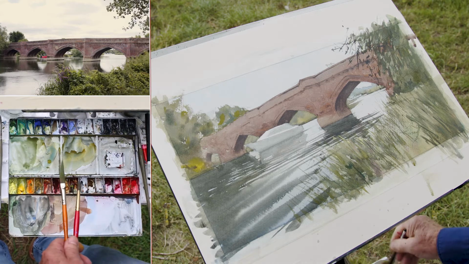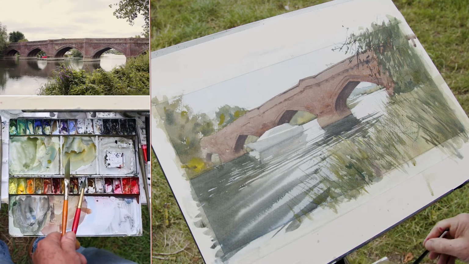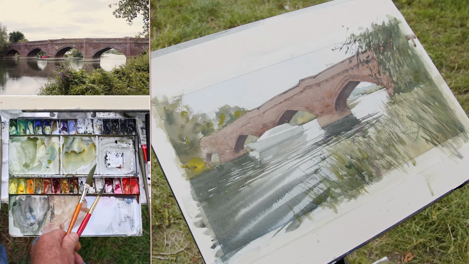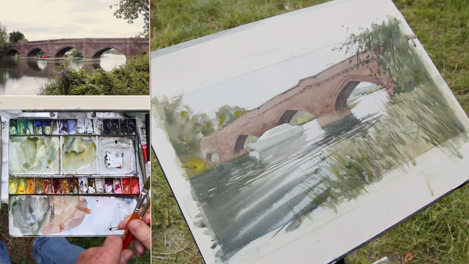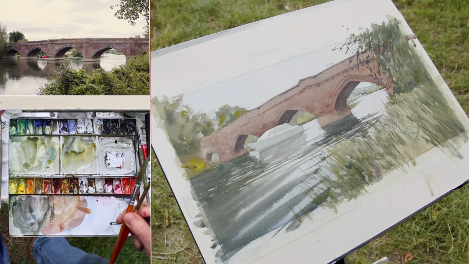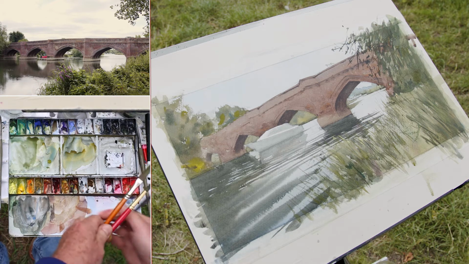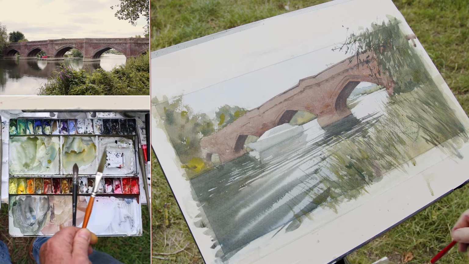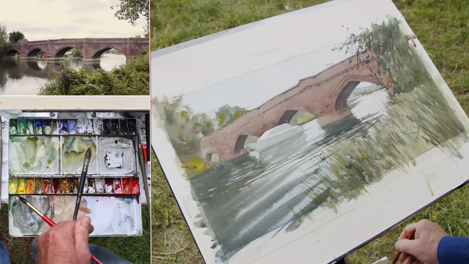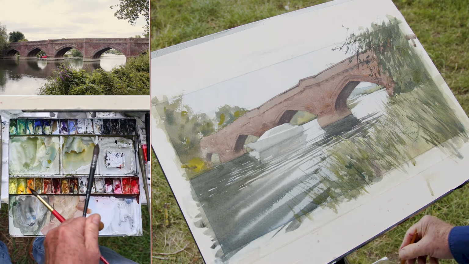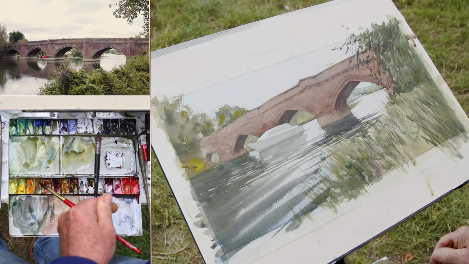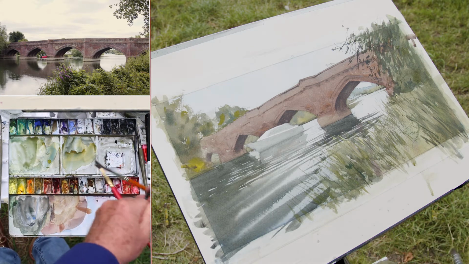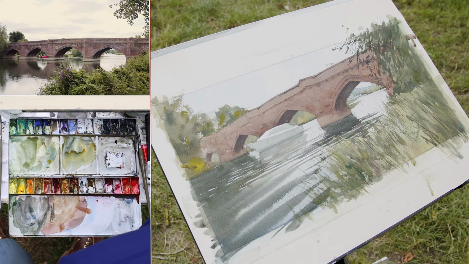So these brushes, for the moment anyway, they've done their job. And I'm going to think about what I'm going to pick up for the boat. I'm going to have to use my reference, picture on my phone, for the boat.